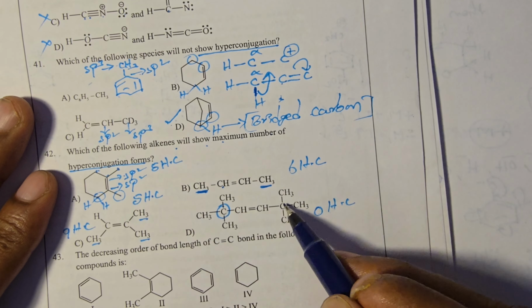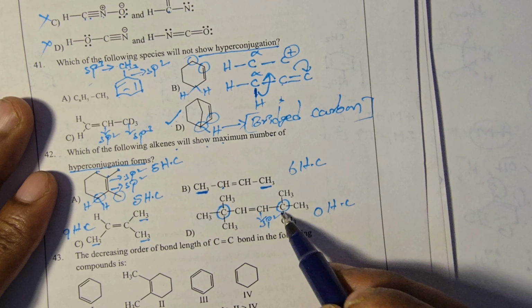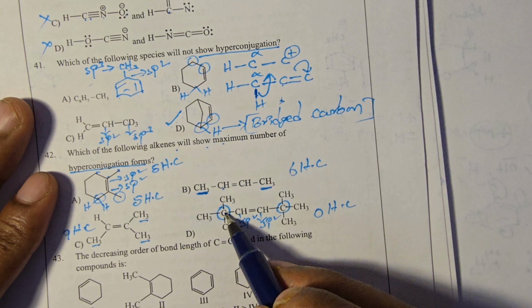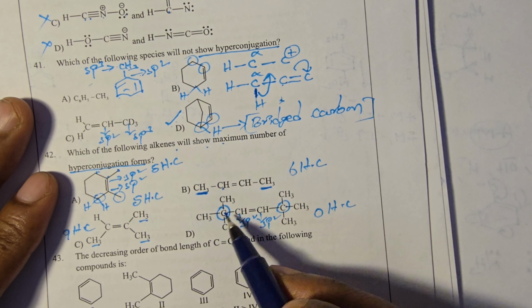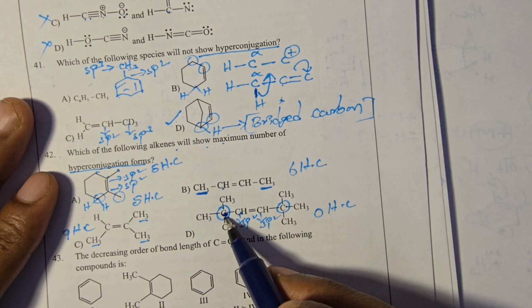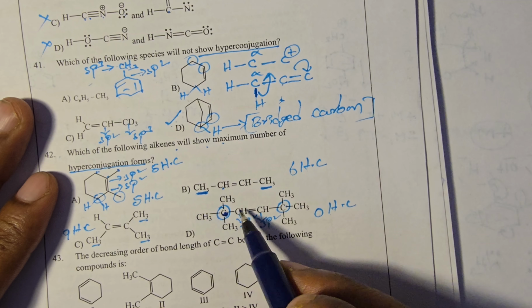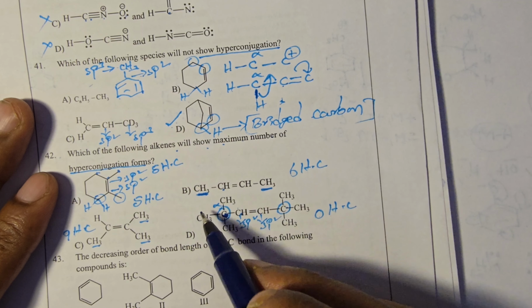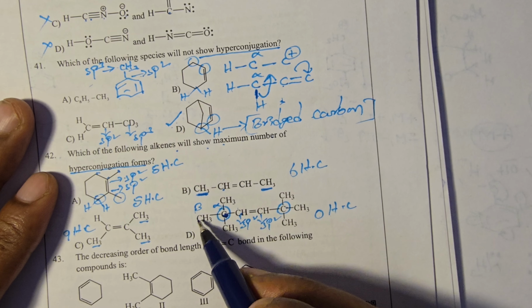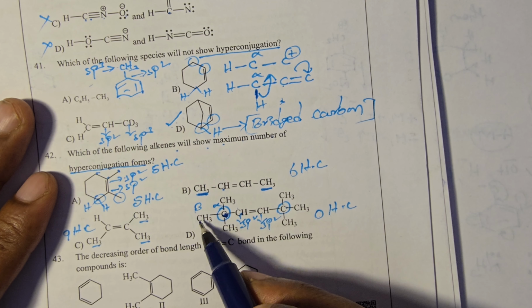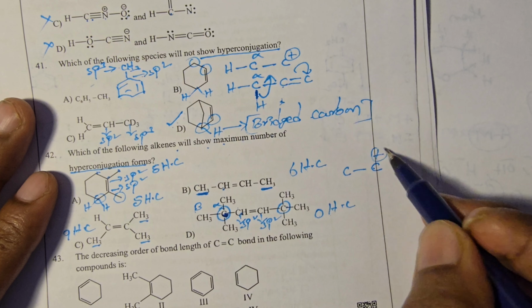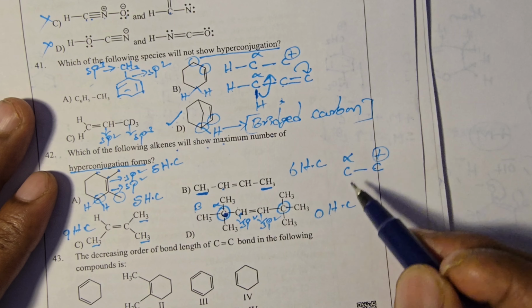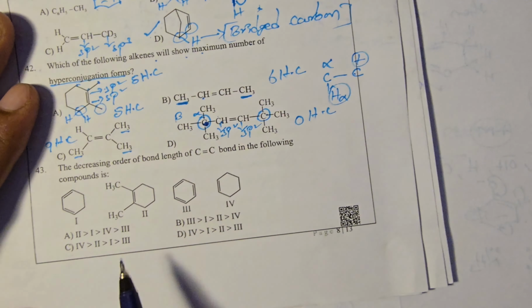Reason: no alpha hydrogens here. This is sp2 carbon, this is sp3 carbon. Students, remember, the sp3 carbon which is connected directly to the sp2 carbon, that carbon having hydrogens, those hydrogens are involved in the hyperconjugation, not the next carbon. This is sp2 carbon, next carbon is alpha carbon, next carbon is beta carbon. Beta carbon has hydrogens, but they are not involved in the hyperconjugation. Only the next carbon having the hydrogens, that is alpha hydrogen, is involved in the hyperconjugation.